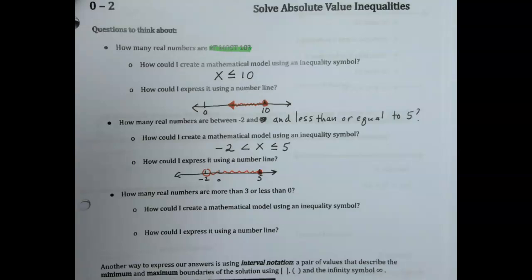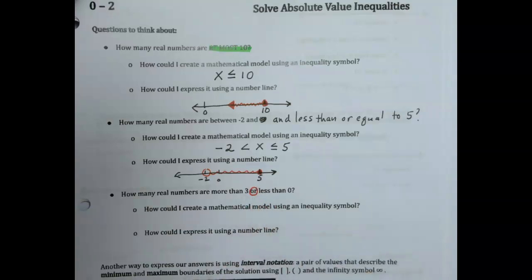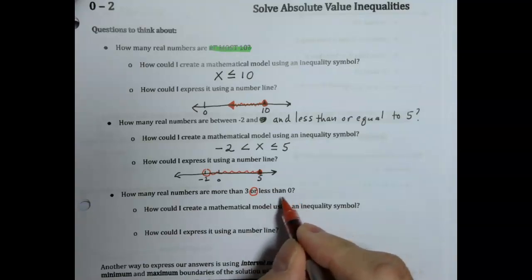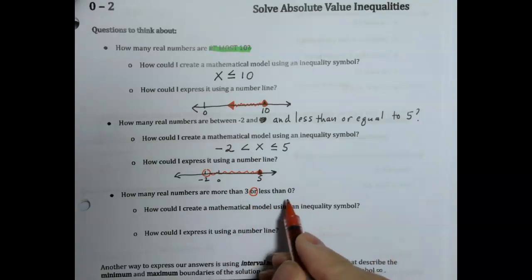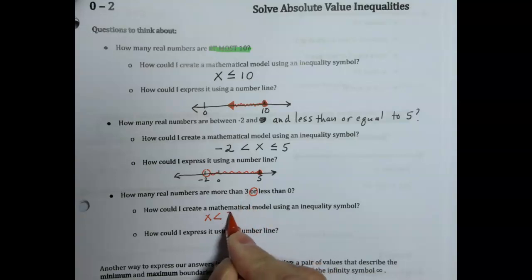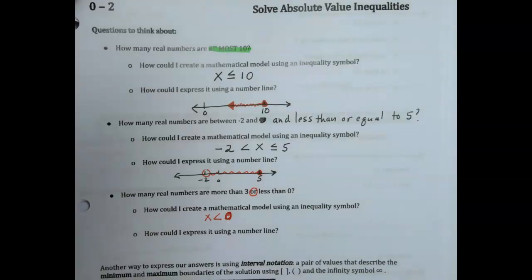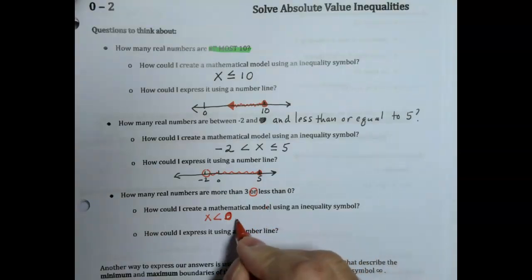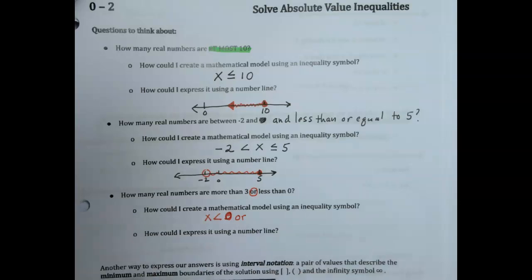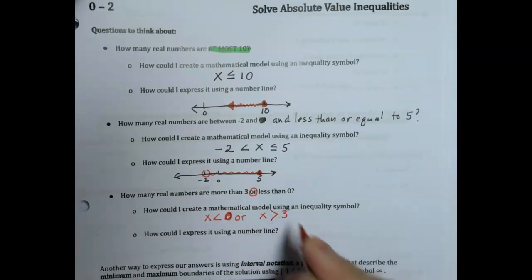The next one says, how many real numbers are more than 3, or, it's a key word, less than 0. Always write from left to right. So 0 is to the left of 3, so less than 0 is going to be to the left of 3, so we put it here. So it's x less than 0 or x greater than 3, because these are in opposite directions. Okay?